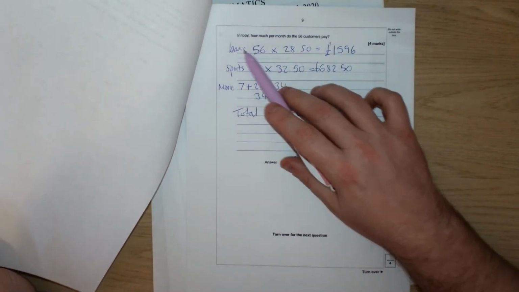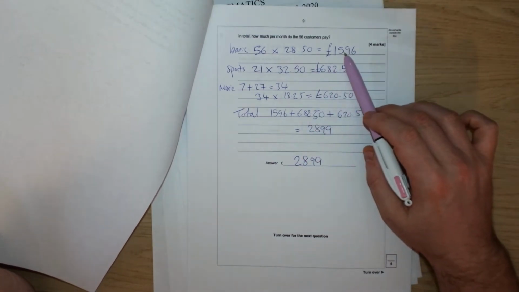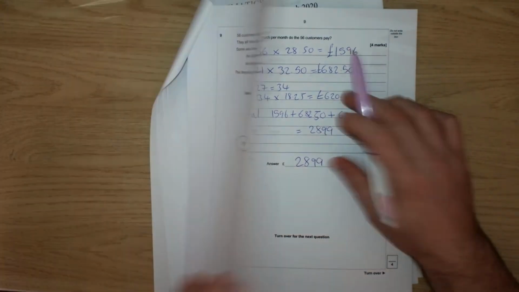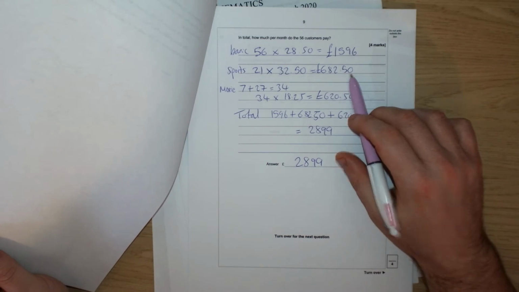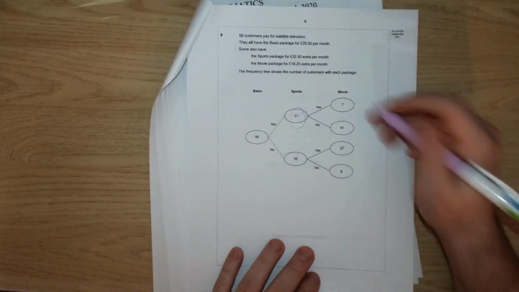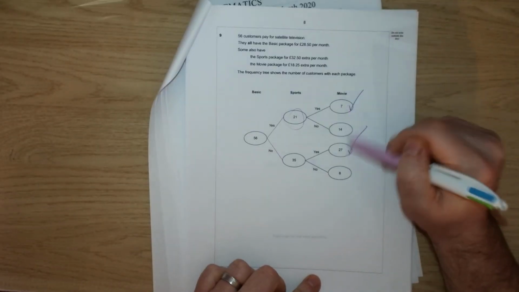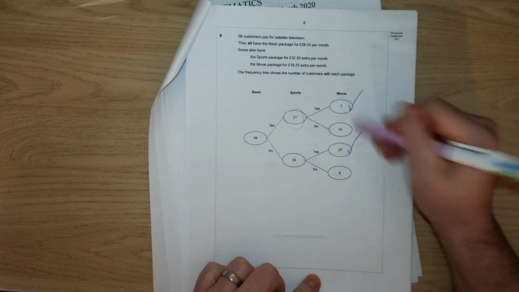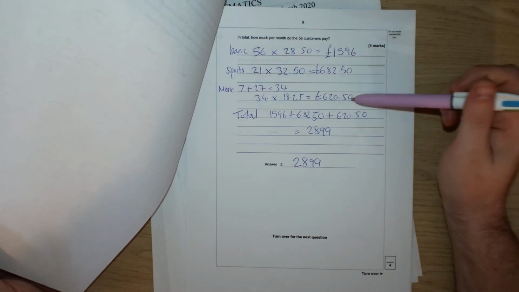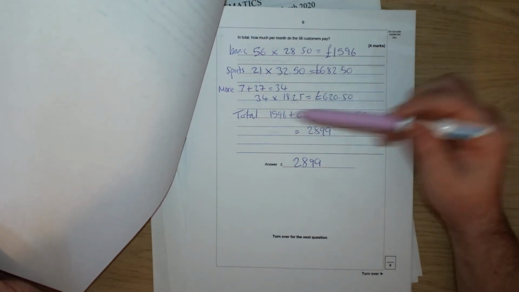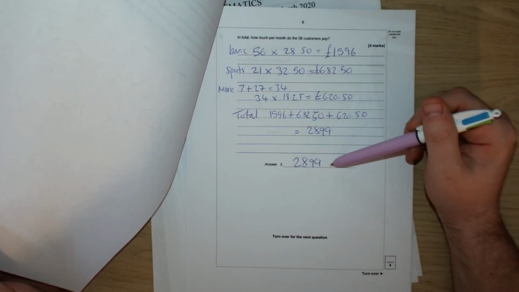So the basic package, we've got 56 people at £28.50, so I'm using a calculator, that's £1,596. Sports, there's 21, times 32.50, which is £682.50. Movies, so the people that have movies, it's these 7 and these 27, so in total 34. Very easy just to forget about that, we'll just get a bit confused at this point. So in total, 7 and 27, 34 pay for movies. 34 times 18.25 is £620.50. So therefore the total, add my 3 values together and I get £2,899.